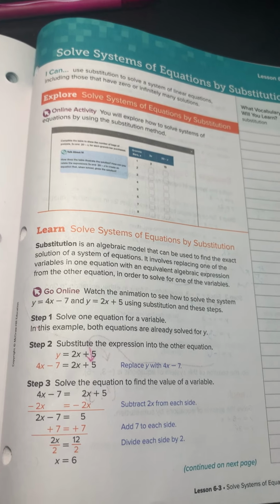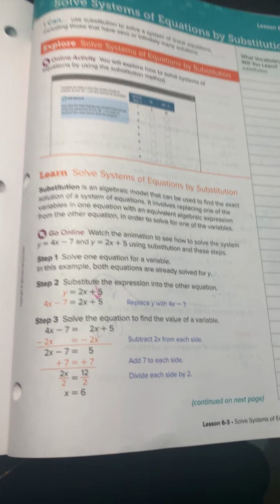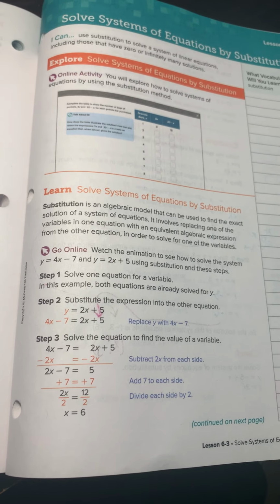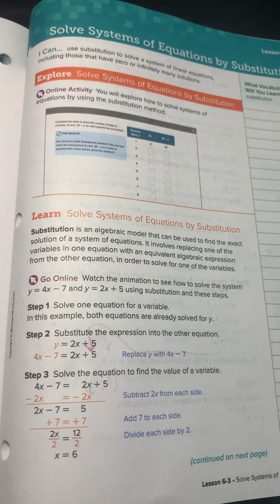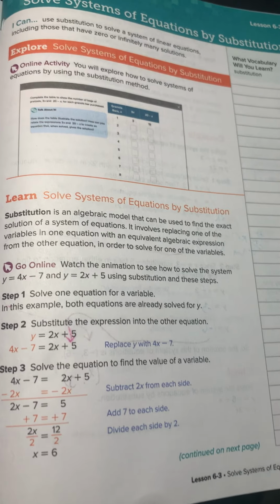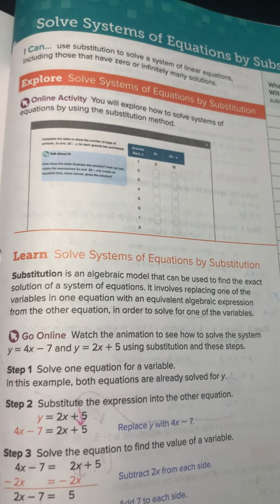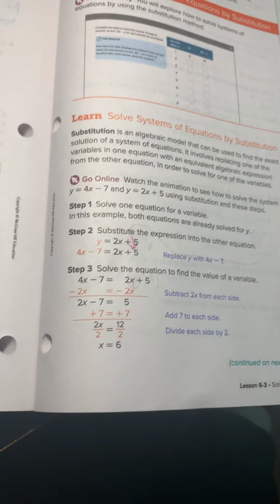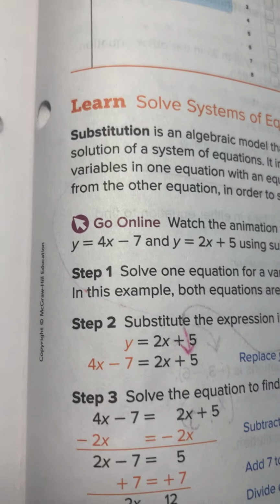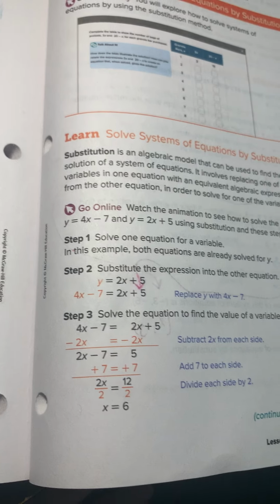So next year and the year after, when you're in high school and have to look at doing this kind of stuff, it doesn't just blow your mind. You've seen a little bit of it before. It's called solving systems of equations by substitution. Remember, you can go online and check out these things that have interactive stuff.